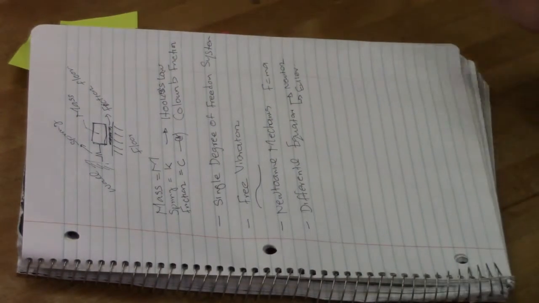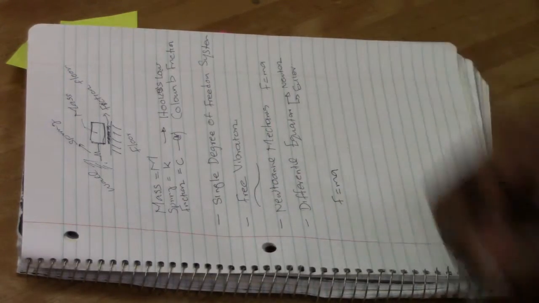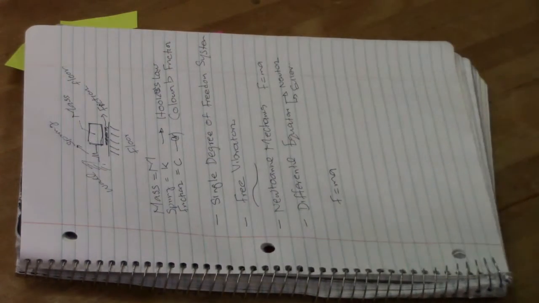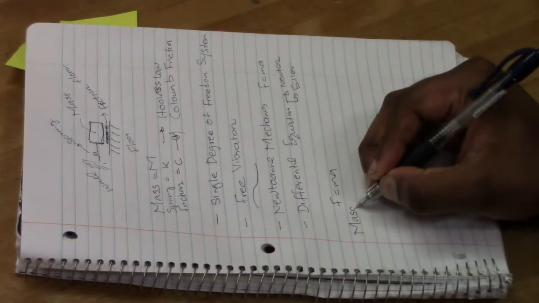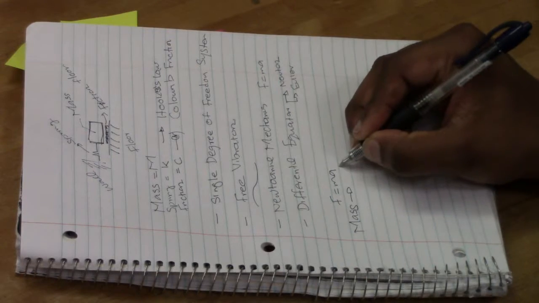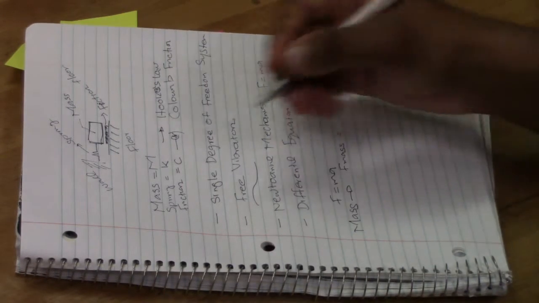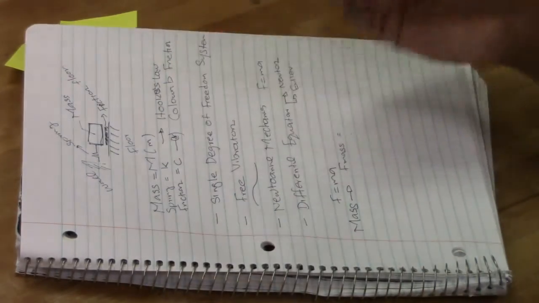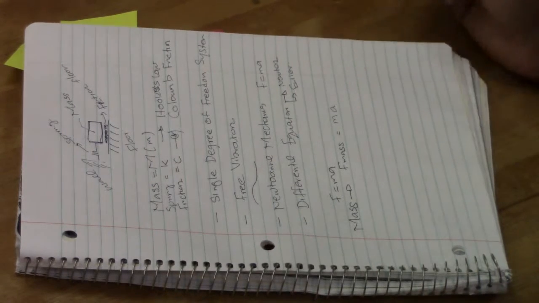So step 1: everything is F is equal to ma. We all know that, that's Newtonian mechanics. So let's write everything in terms of F is equal to ma. Let's start with mass. For F, mass is equal to the mass m, and we're going to call this small m because it's the general notation. So mass times acceleration.